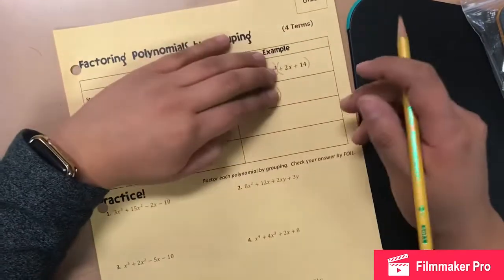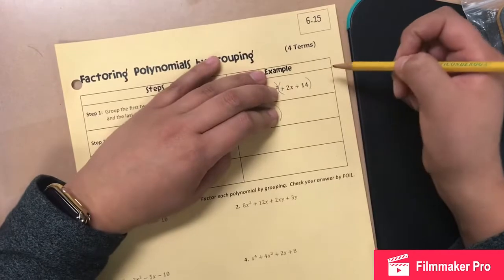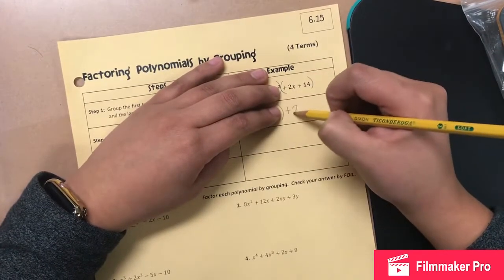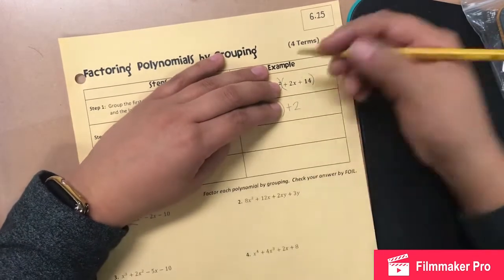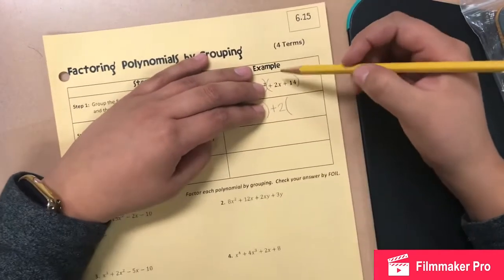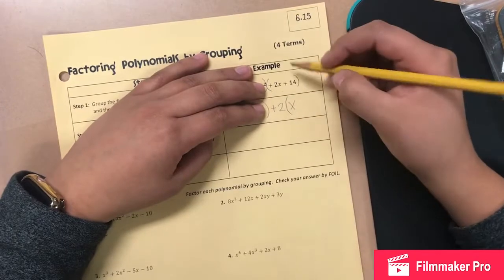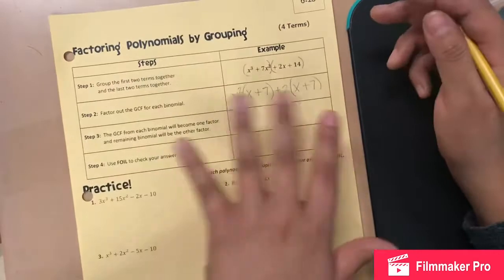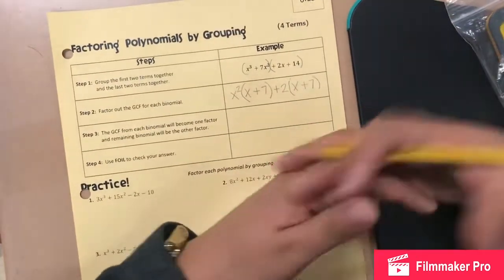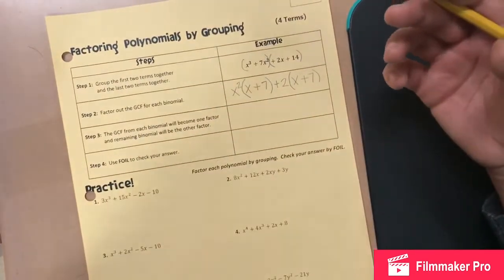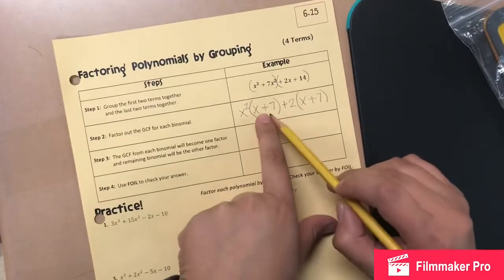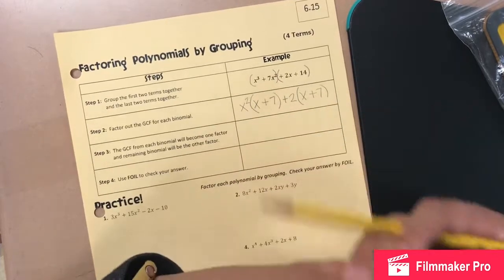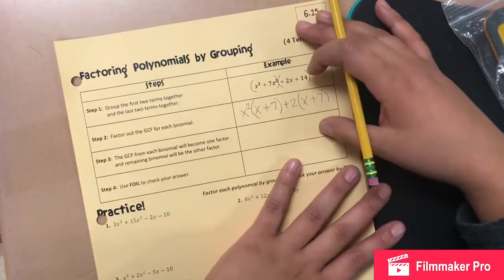So now I'm going to take the GCF out of 2x and 14. 2x and 14 have a GCF of positive 2. Notice I do bring that positive 2. So then I look at what's left. 2x divided by 2 is x, and 14 divided by 2 is positive 7. And I want to point something out. This is what should happen if factoring by grouping is done properly. If I look at it, x plus 7 and x plus 7 are exactly the same. And that's what we want to happen whenever we are factoring by grouping.